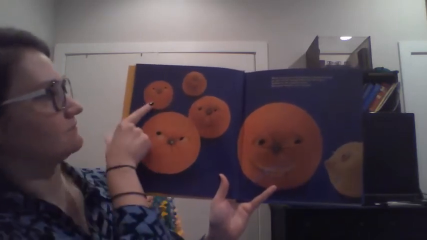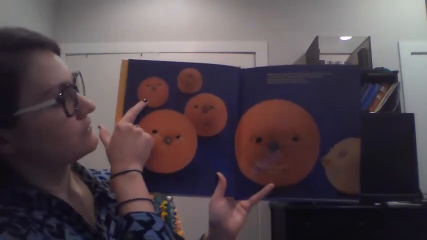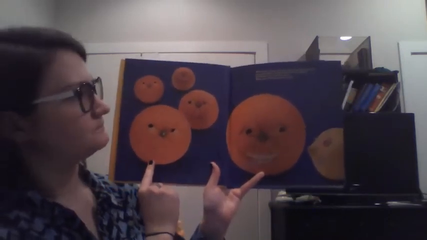Jumpy. This one's kind of jumpy there. Worried. This one looks very worried. Grumpy. Got grumpy orange right there. Excited. Look at that big orange smile. Excited because his lemon friend is here.